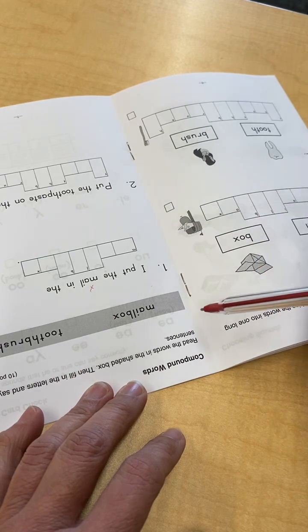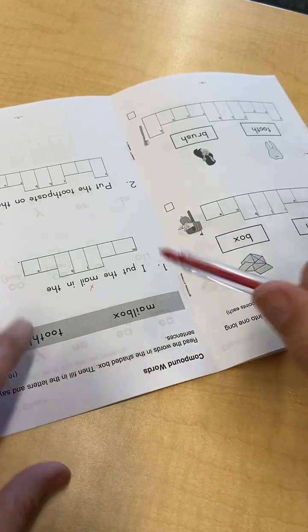Typically they don't get these 2 pages wrong, but if it is wrong, I'll go ahead and mark it right away, because often we'll forget by the end.